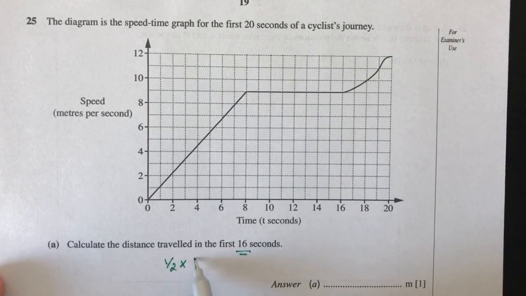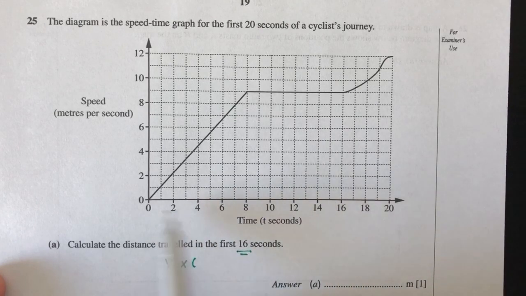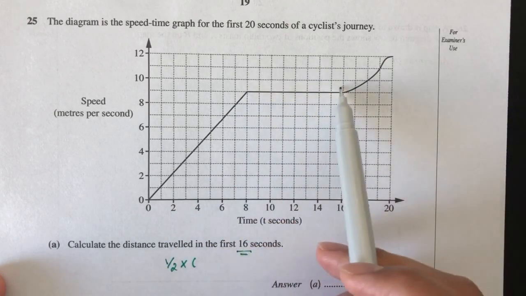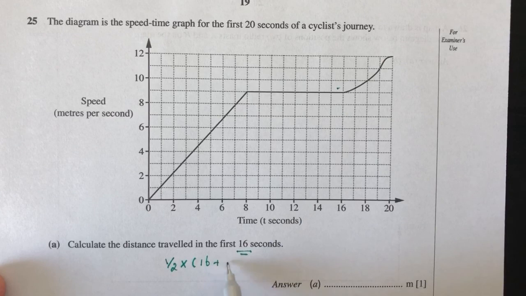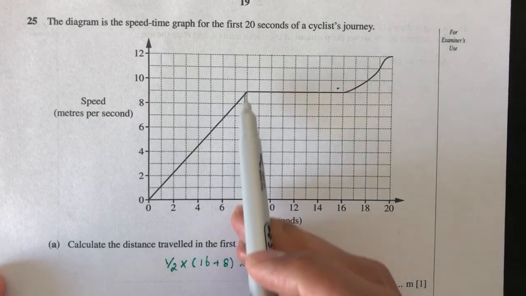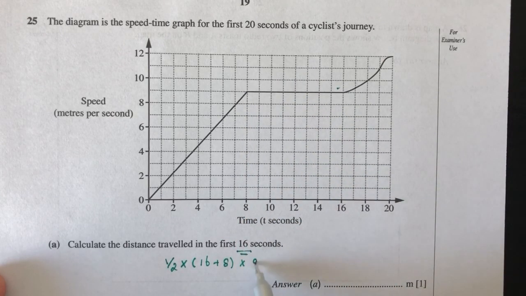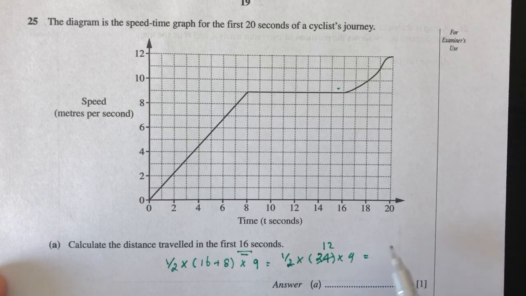Half times the sum of both sides, so 16 plus 8, and times the length in between, which will be 9. That will be half times 24 times 9. That will be 12 times 9, which will be 108. 108 will be the distance traveled in the first 16 seconds.